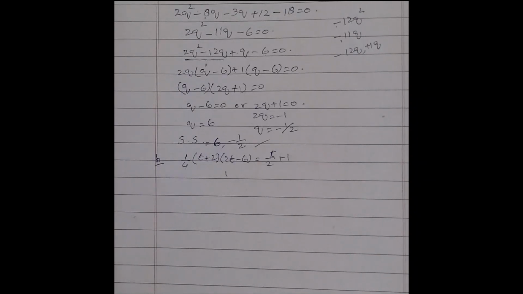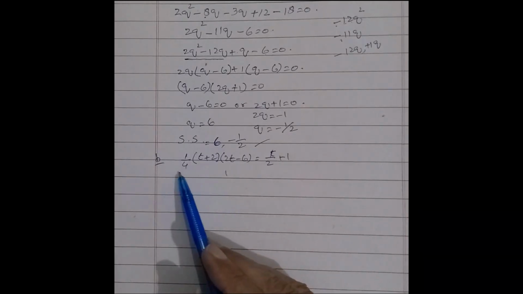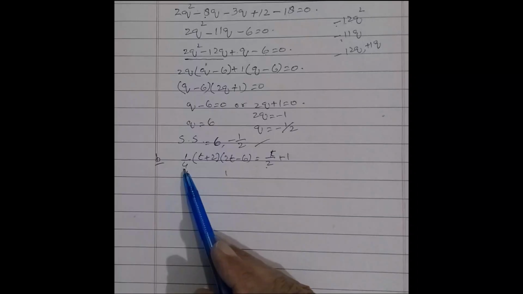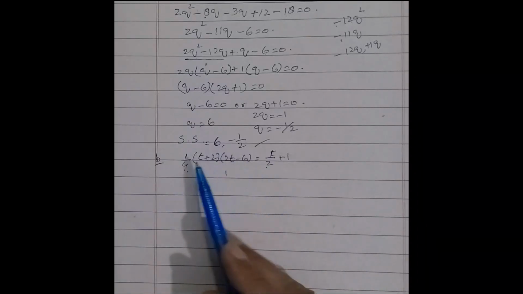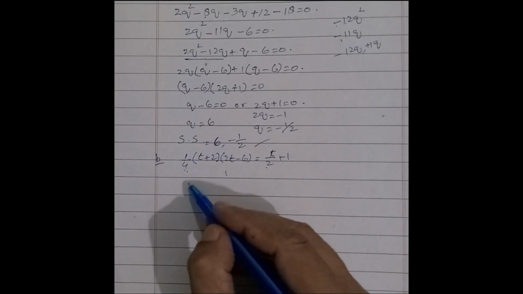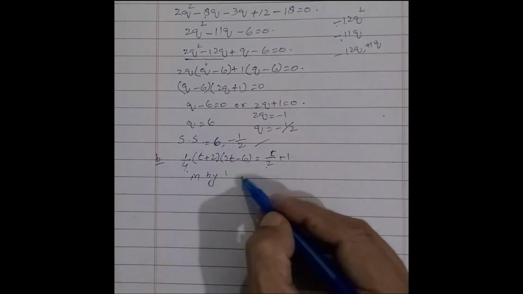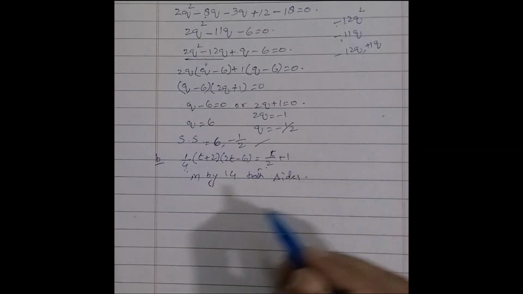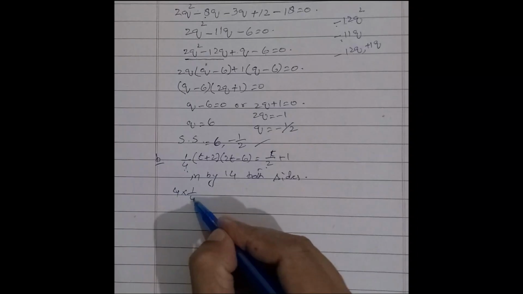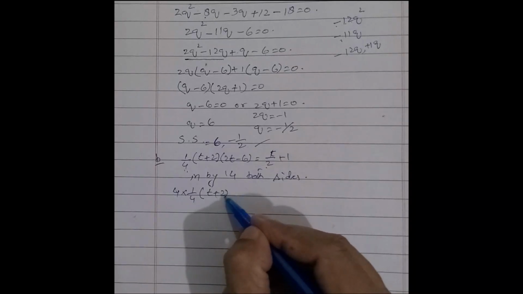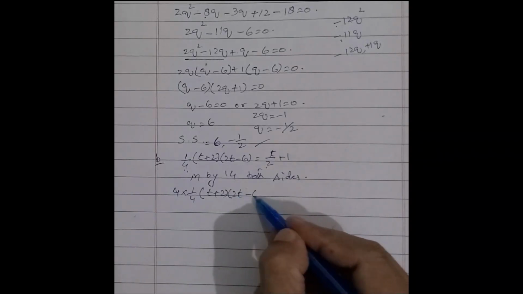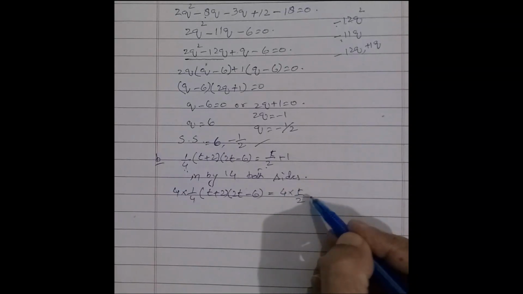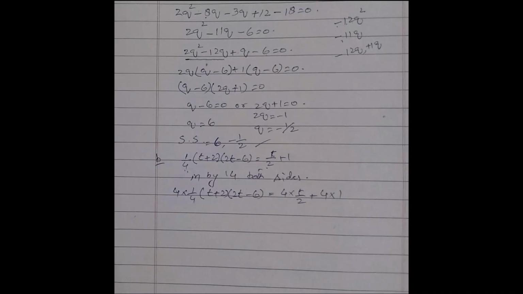In this question we remove the fractions, which are 4 and 2, and take the LCM of 4 and 2. The answer is 4. So we multiply 4 on both sides. We get 4 multiplied by 1/4 into (t plus 2)(2t minus 6) is equal to 4 multiplied by t over 2 plus 4 multiplied by 1.